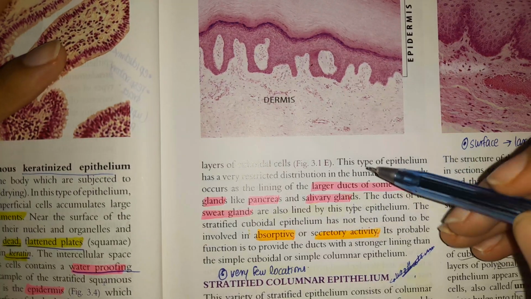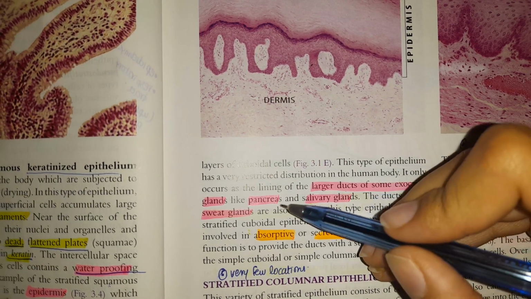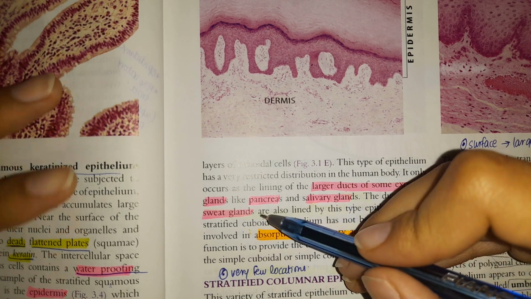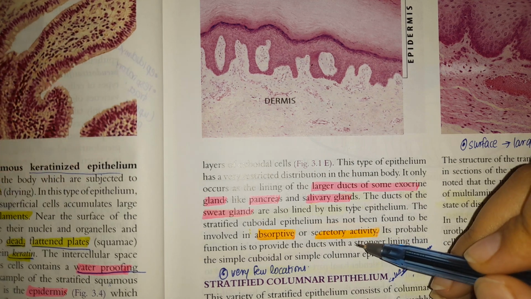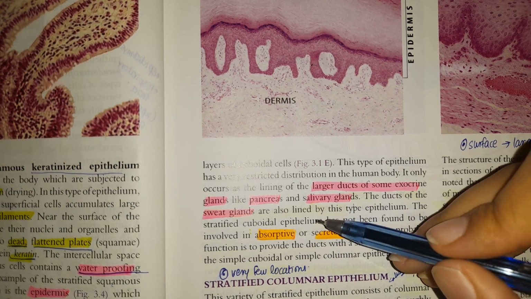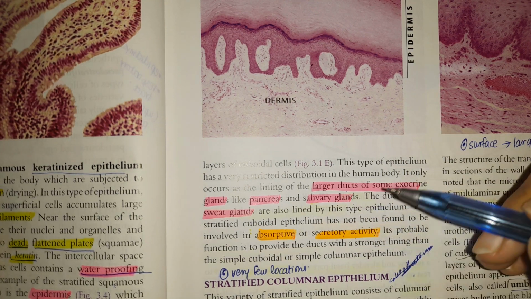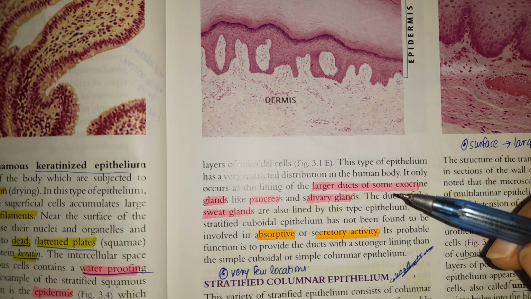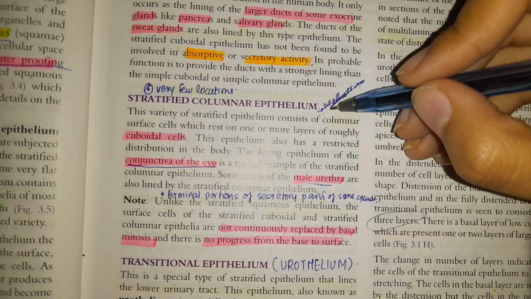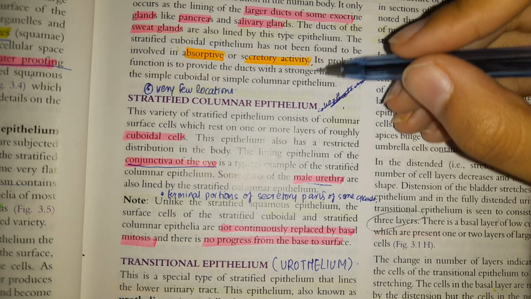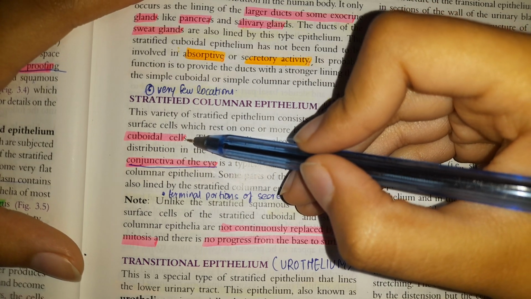Now, the stratified cuboidal epithelium is present in the ducts of some glands like the pancreas, salivary glands, and the ducts of sweat glands, and the function is absorptive or secretory. Always remember that cube-shaped cells have absorptive or secretory activity, and they are present in the glands. This will also help you in studying embryology very well. So now we have the stratified columnar epithelium. It consists of a large number of column-shaped cells which are stacked over each other, but the basal layer is of cuboidal cells which have mitotic activity.